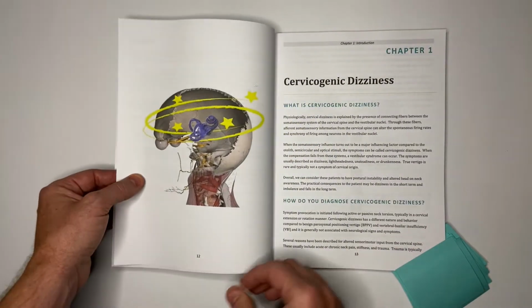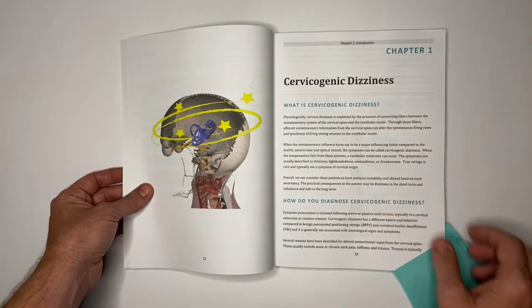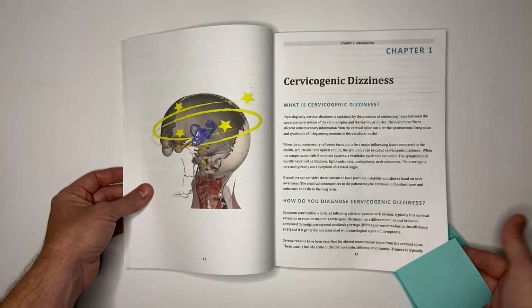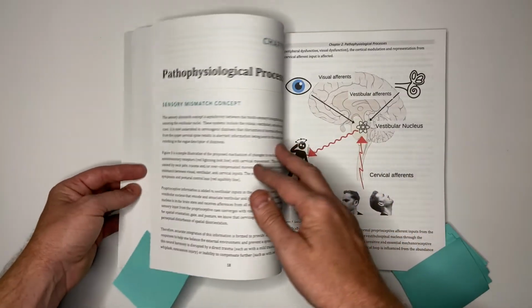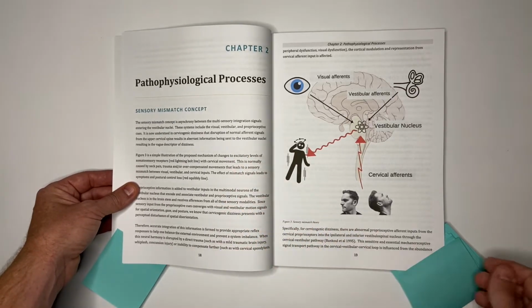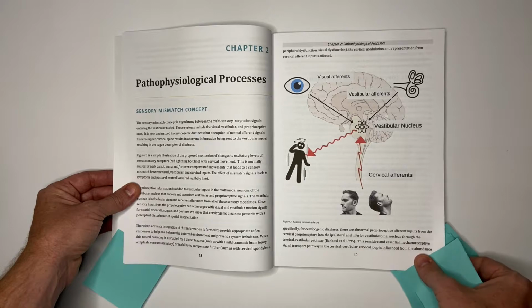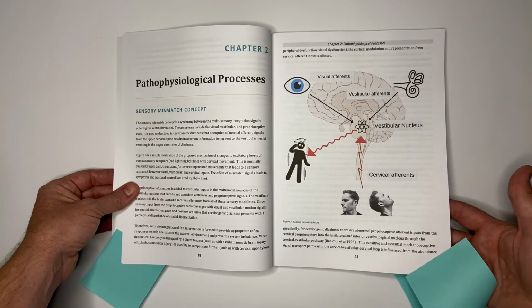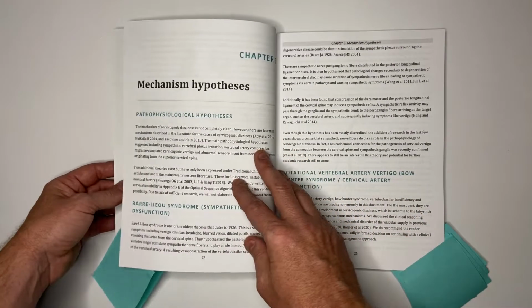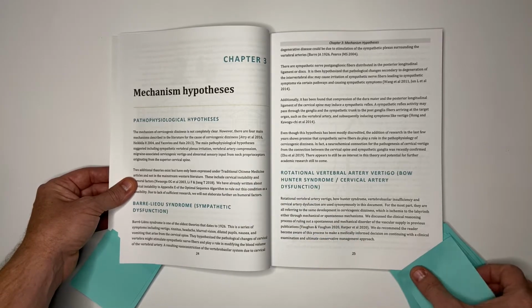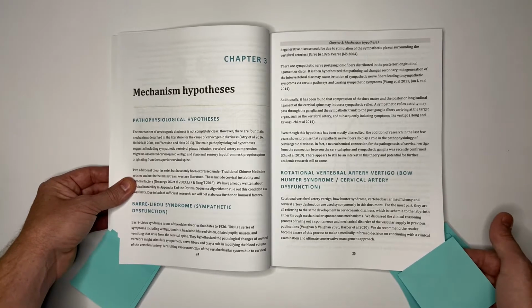Our first chapter basically goes through what is cervicogenic dizziness, how is it diagnosed, and who can appropriately treat it. Chapter 2 talks about the pathophysiological processes on what goes on to why the cervical spine can be a component of dizziness. Our third chapter goes into more depth of the pathophysiological hypothesis associated with the mechanisms within the cervical spine that can be the reason why you have dizziness.